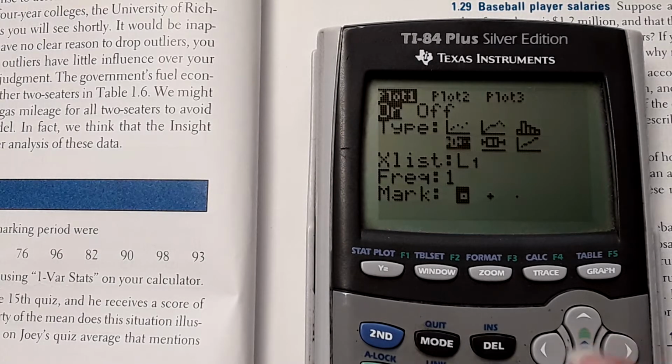And then, where did you put your data? In my calculator, it's in list 1. Your calculator might be list 2, list 3, I don't know. Then we're going to scroll down. Always, you guys, your frequency is 1. It never changes. It's always 1. And then see the mark? That is how you're going to identify the outliers, if it has them, okay?